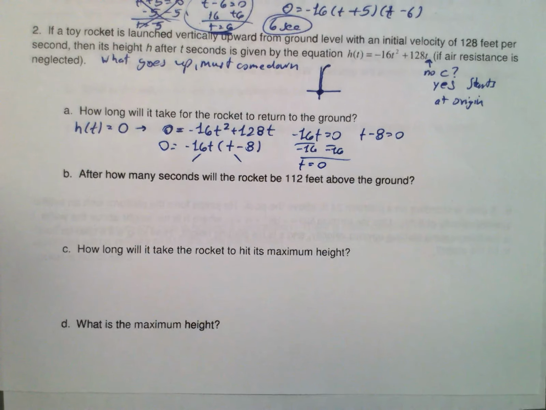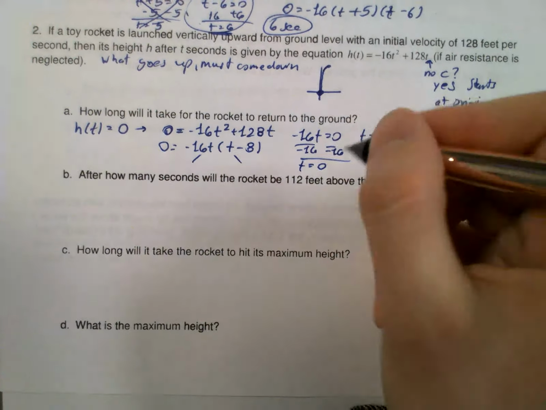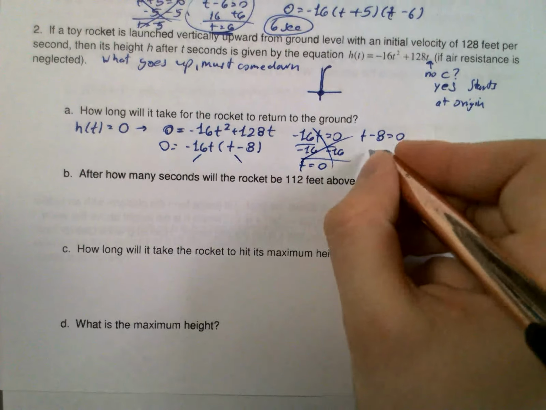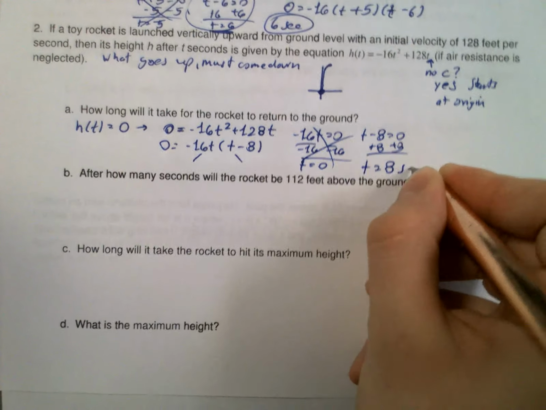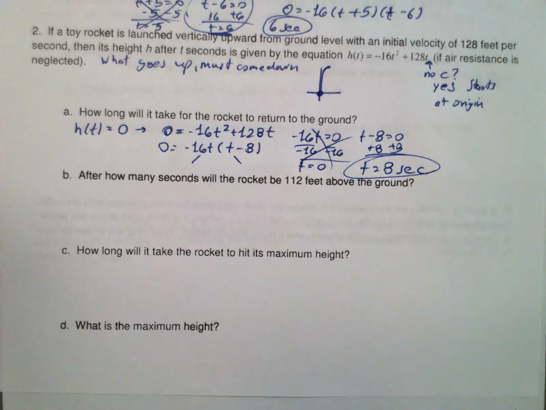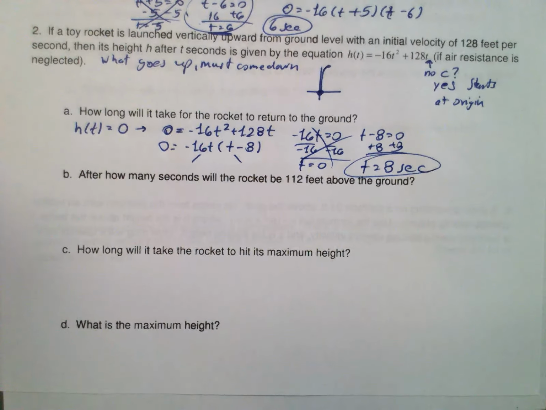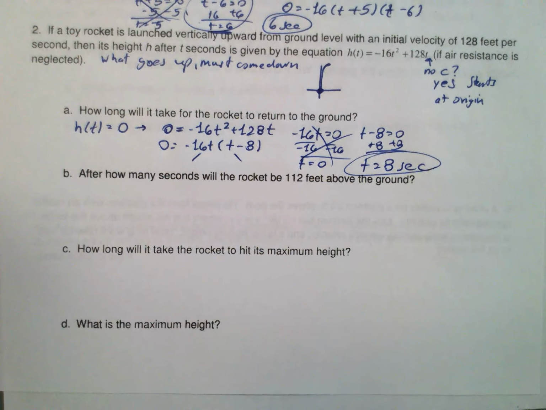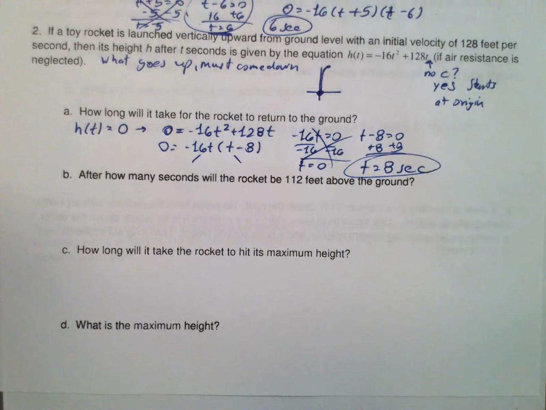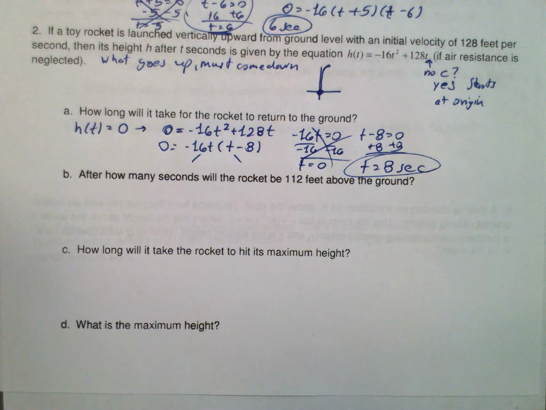But that's where it started, didn't it? So that's not going to help us at all. We don't want that. What we want is this: add 8 to both sides, and t equals 8 seconds, that's my answer. Now, the next question: after how many seconds will the rocket be 112 feet above the ground?